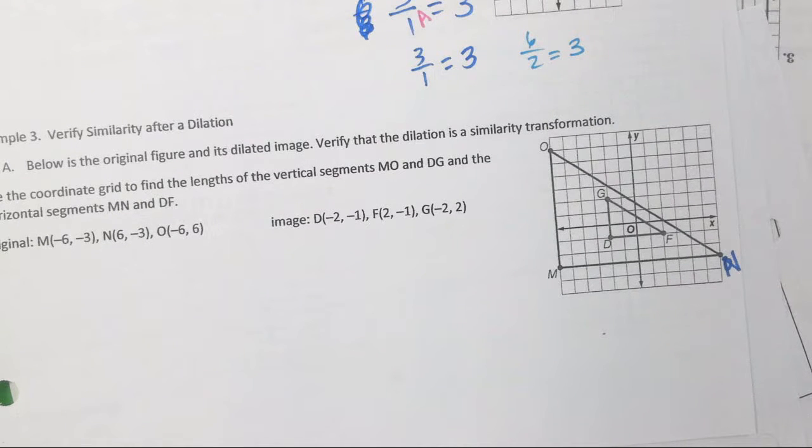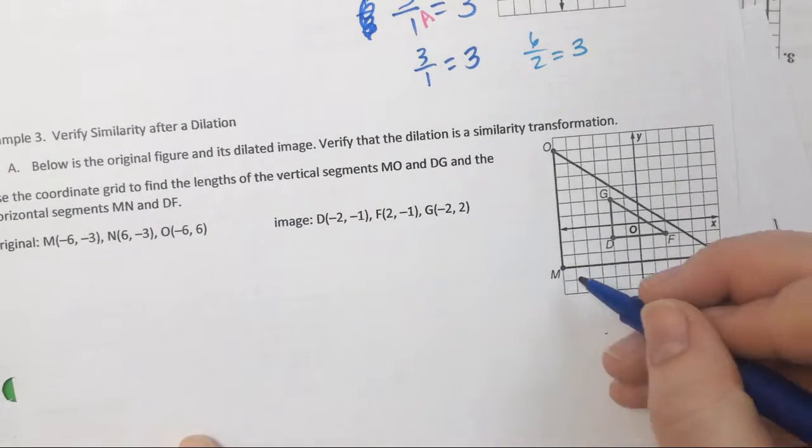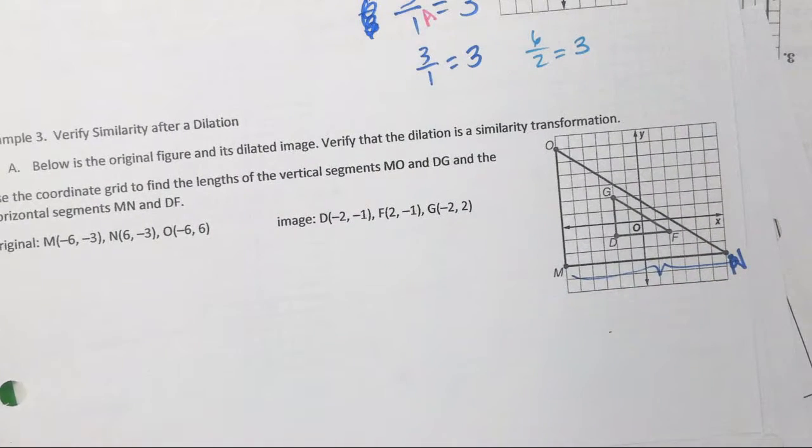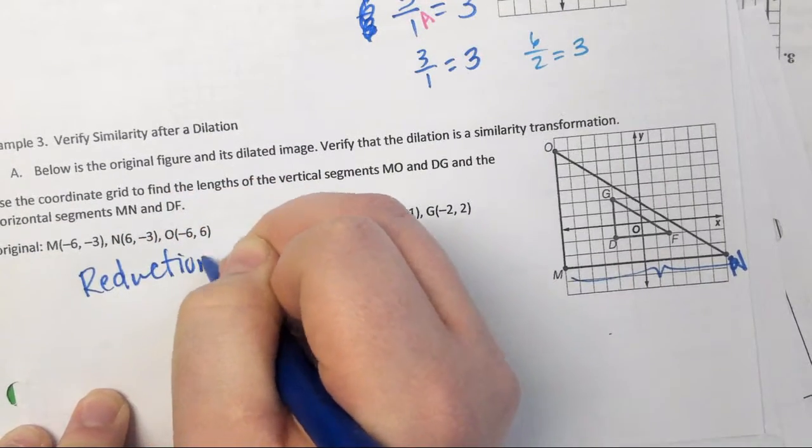Guess what? Nothing changes. I'm still just going to count. So how long is MN? That's what I need to know. And I guess I should start at the beginning. Which one came first? Who's the original? Is it MNO or DFG? Okay, so is this an enlargement or a reduction? It is a reduction, so I'm hoping to get a fraction. That's why I figured that out first. I better get a fraction.